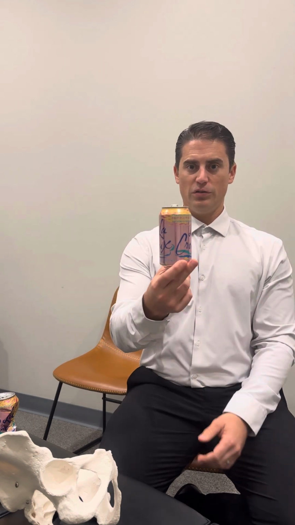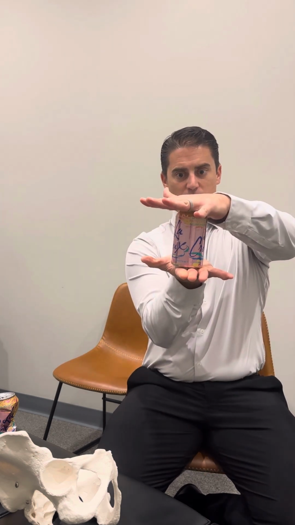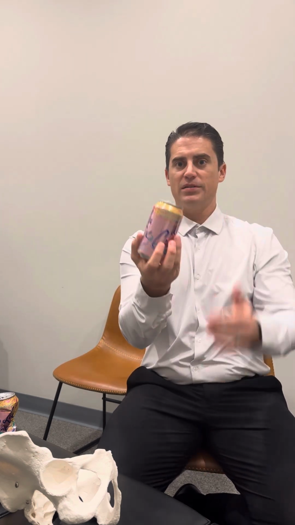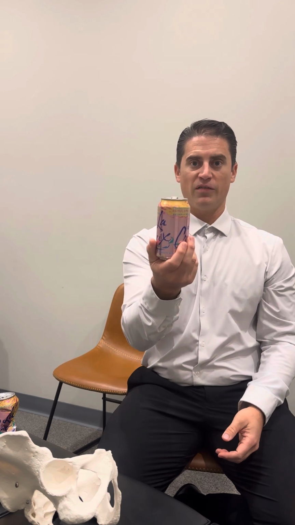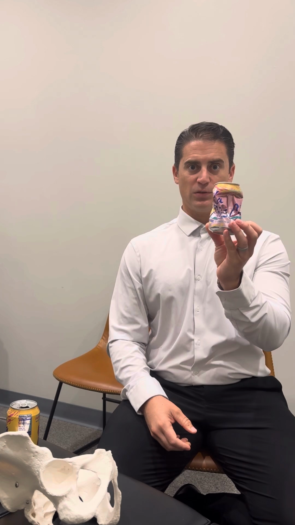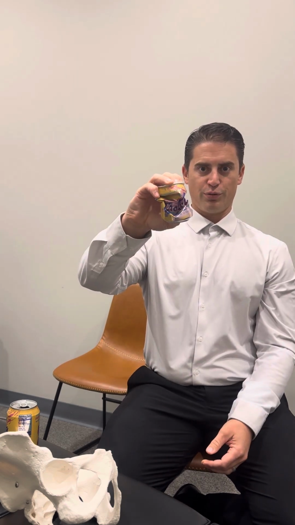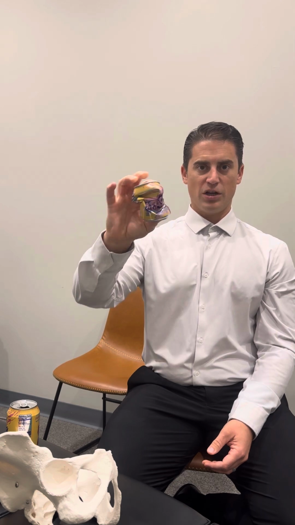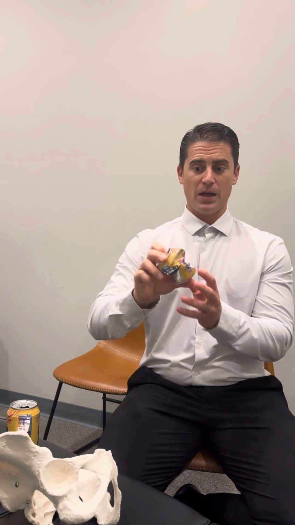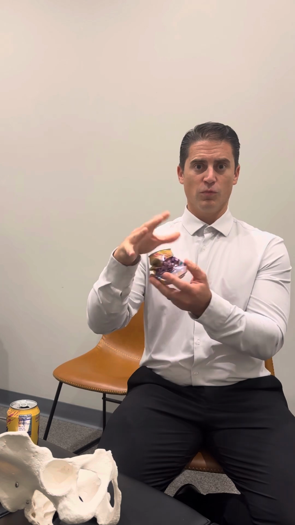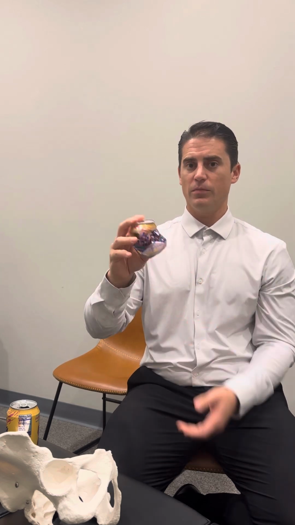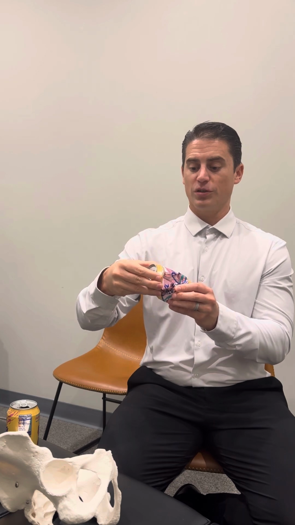So if you have a good solid can, this is empty, solid can, you compress, it can withstand a lot of pressure. You have a compromised can, like this one, where it's kinked, I can compress much more easily, and it reduces and loses shape, and it cannot withstand much force.